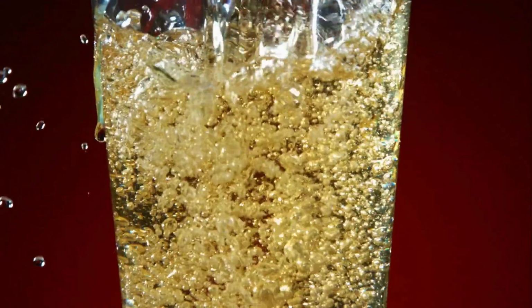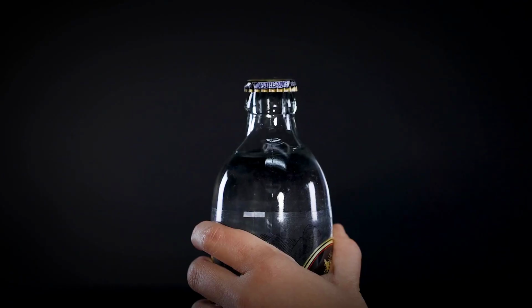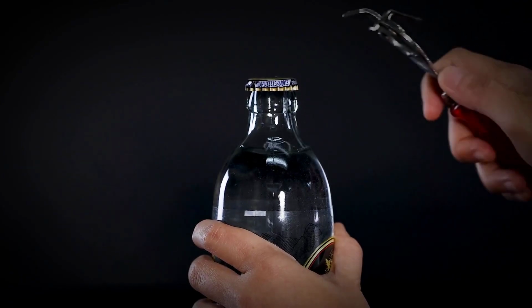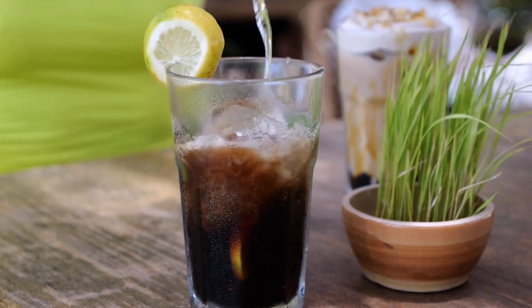The fizz in your soda was trapped under pressure, just waiting to escape. You open a bottle. Psh, and instantly, something invisible becomes alive. Tiny bubbles rushing upward, sparkling, dancing, disappearing at the surface. It feels almost energetic, like the drink suddenly woke up.